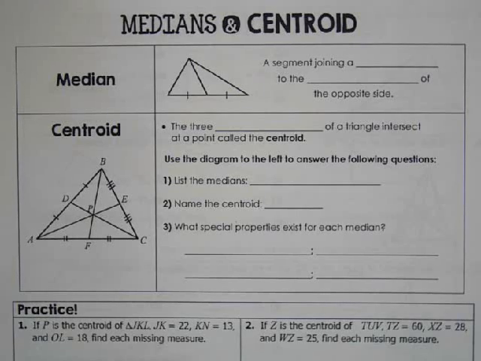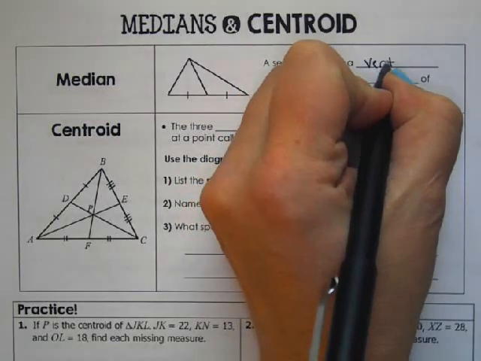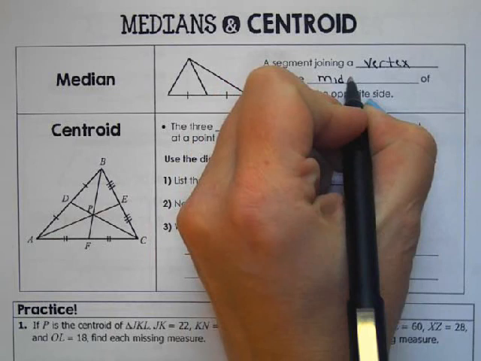Today's lesson is going to cover the last two special segments in triangles, the first one being the medians, and then the special point in the triangle, which is called the centroid.